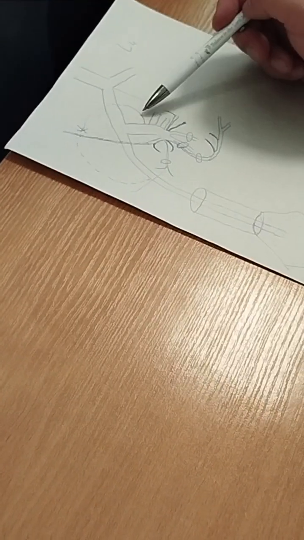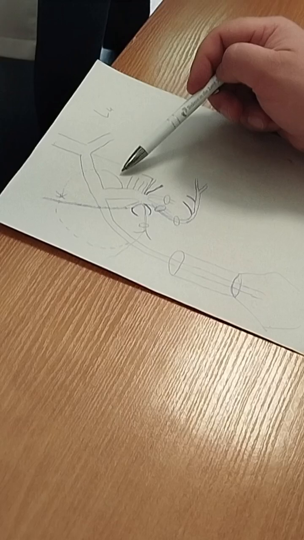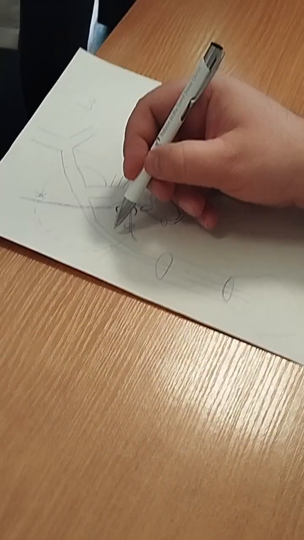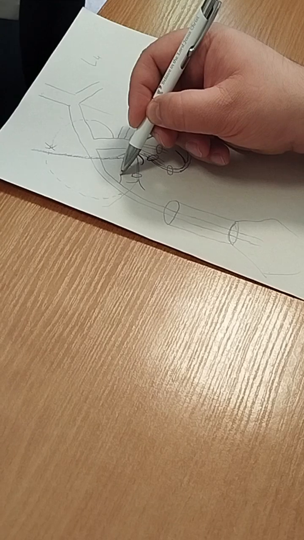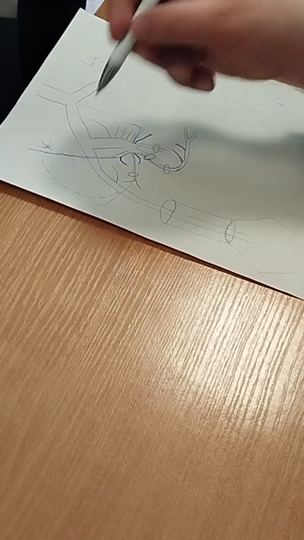That is all about internal iliac artery, and now external. I already said one branch from external iliac, that is arteria circumflexa ilium profunda, which anastomoses with iliolumbalis from internal iliac. And another branch is arteria epigastrica inferior, inferior epigastric artery.